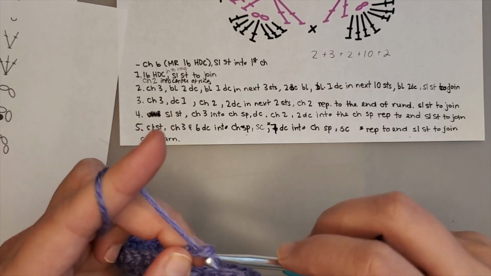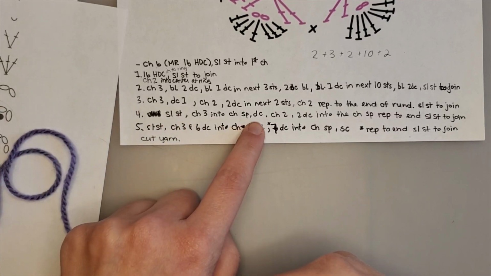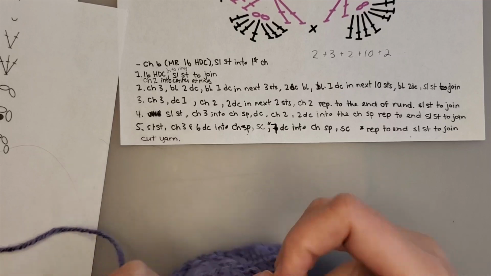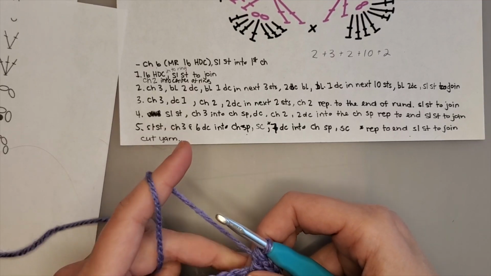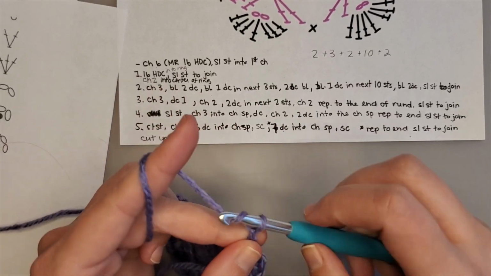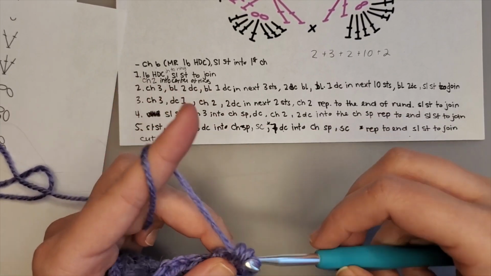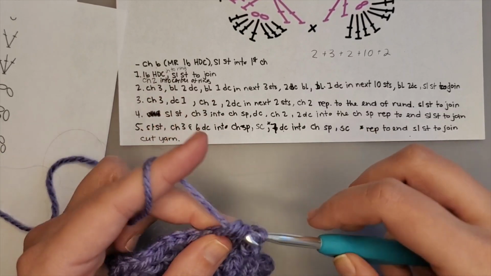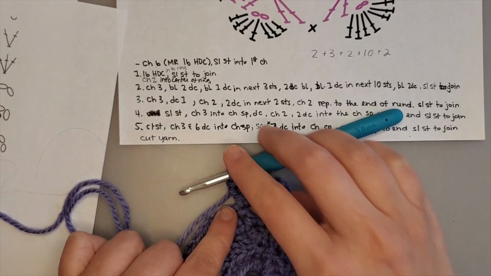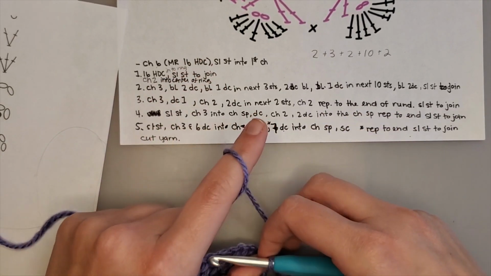So 1, 2, 3. Then we're going to do a double crochet into that chain space. So there's 1. So there's 2 double crochets, and then we're going to chain 2. So 1, 2. Then we're going to do again 2 double crochets into the same chain space. And there is your double V. So now we need to do that to the end.